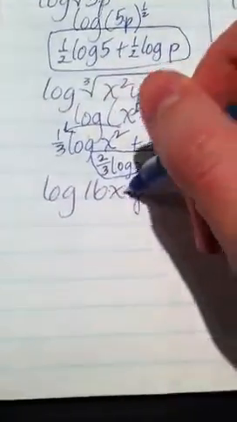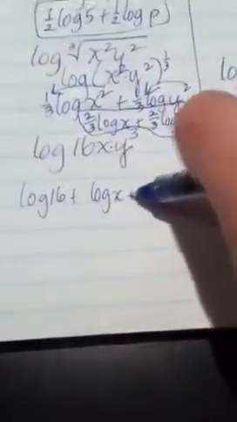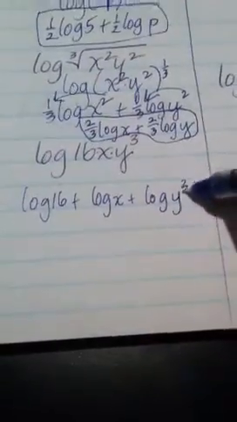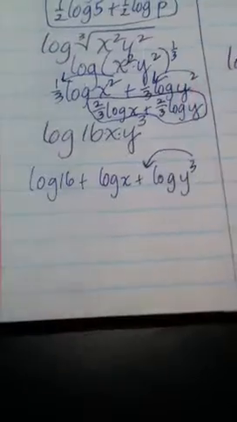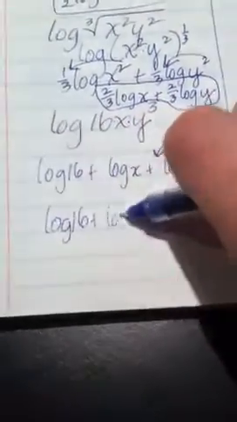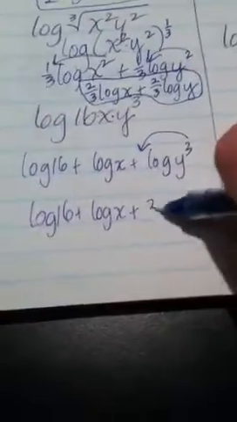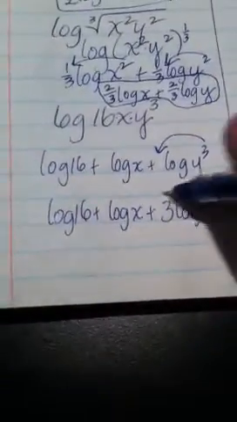This is still a product, which means I'm still going to be adding, but now there's just 3 things that are being multiplied. So it's the log of 16 plus the log of x plus the log of y to the 3rd. But you're not done because you have this exponent here that needs to move to the front. It's only going to move right here and not to the whole thing because it's only on the y. So your final would be log of 16 plus log of x plus 3 log of y.